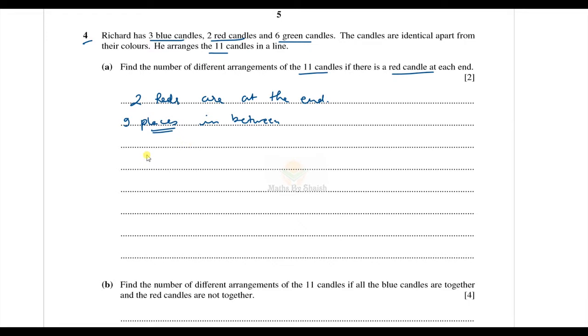So the total arrangements will be 9 factorial, and 3 blue candles are identical, so 3 factorial, and 6 green candles again, so it is 6 factorial.